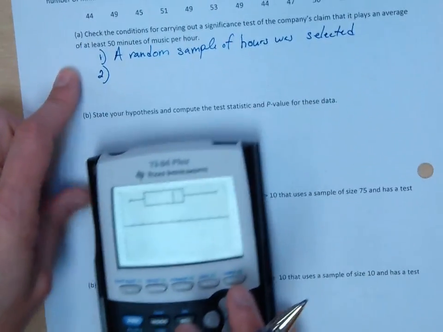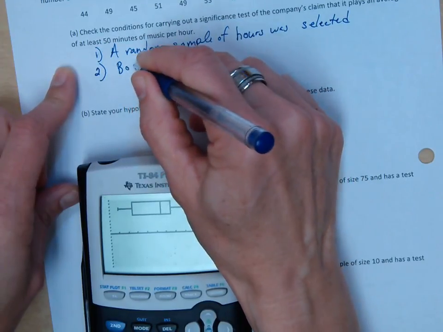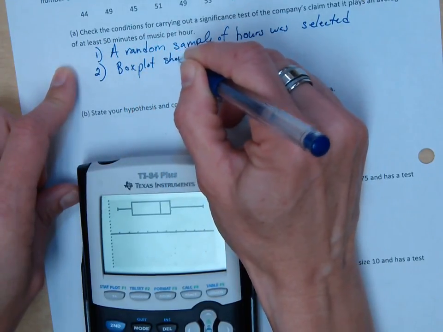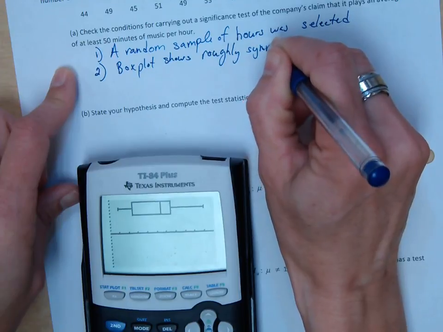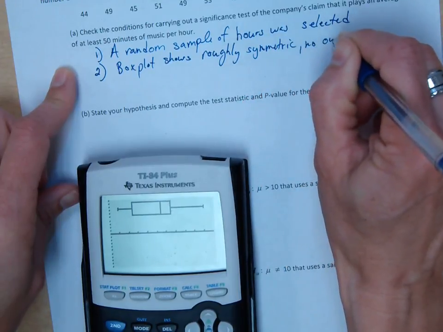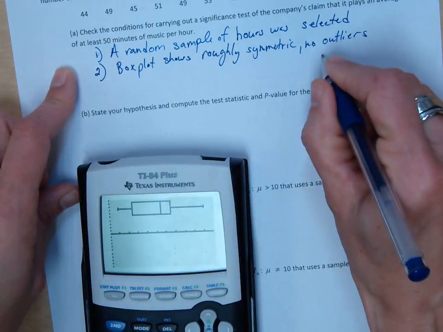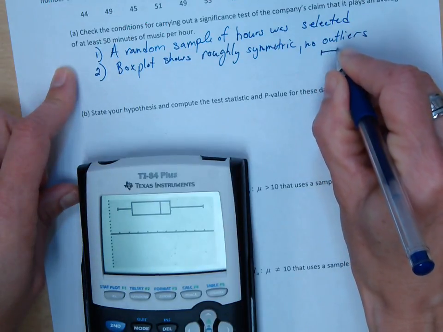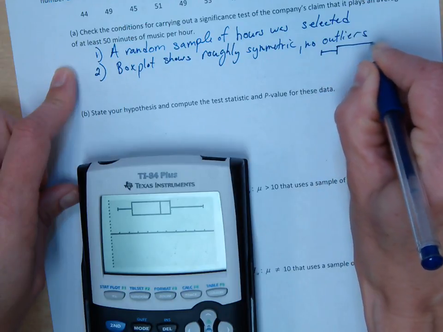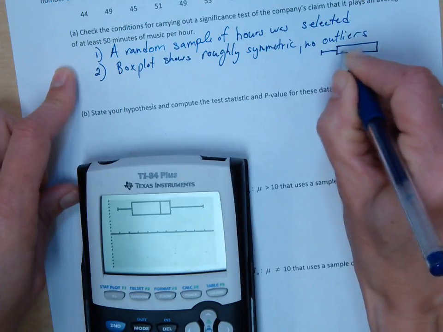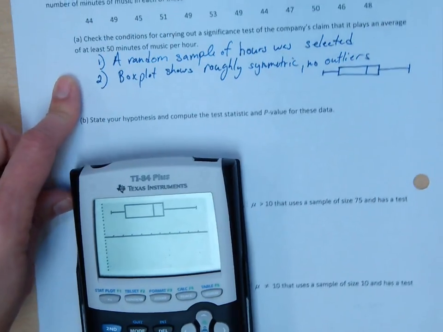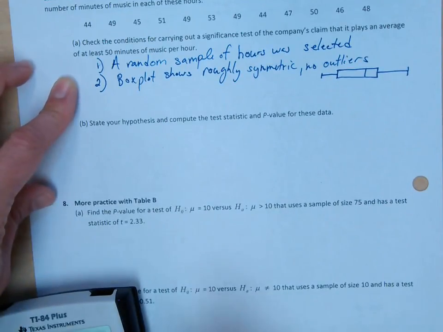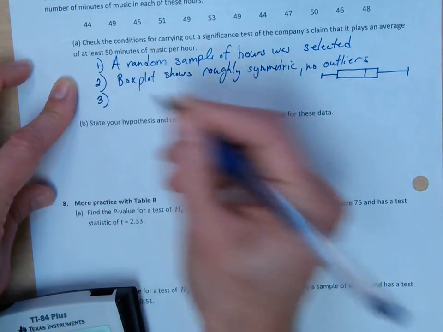So for the normal condition, I would say box plot shows roughly symmetric, no outliers, and then you should draw it.